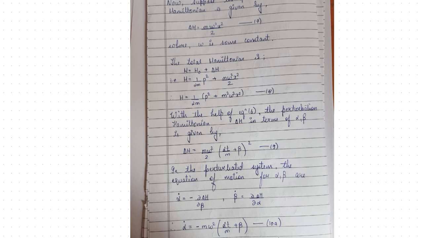After differentiating it with respect to beta, see, this quantity contains beta, so 2 times into this quantity, this 2 and this 2 will get cancelled, and this would be the value of alpha dot. Alpha dot is obtained by differentiating equation number 9 partially with respect to beta and taking a minus sign. In this way you can find the value of alpha dot. Similarly, you can find the value of beta dot.